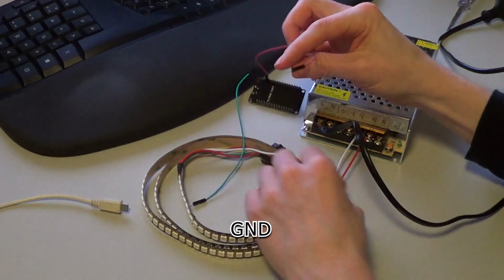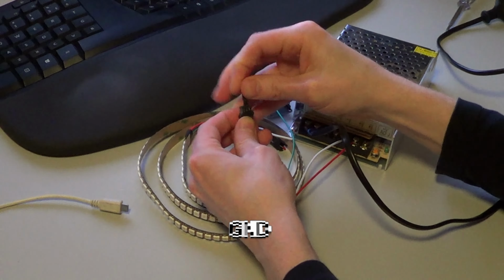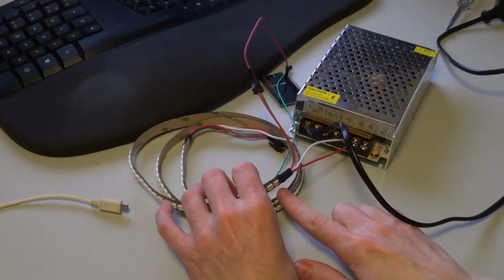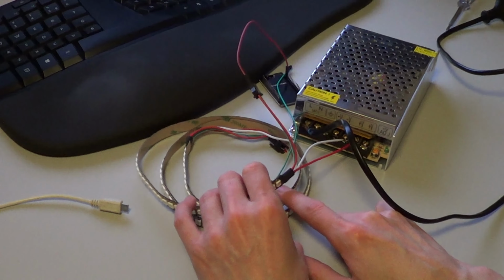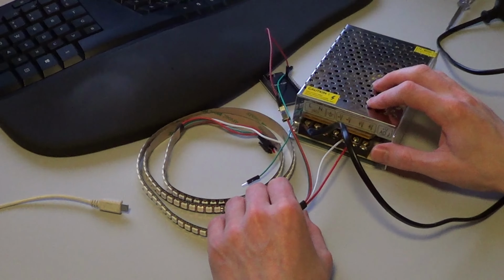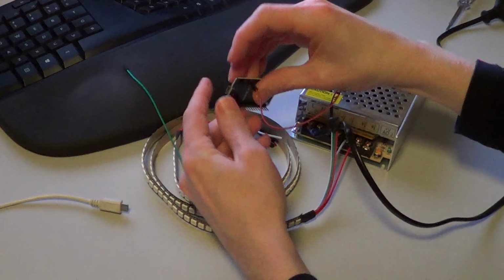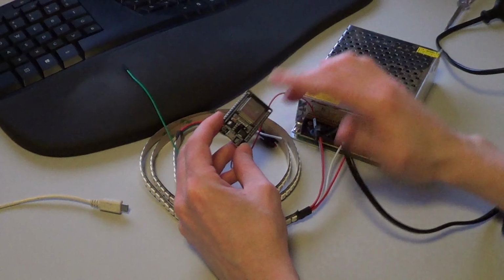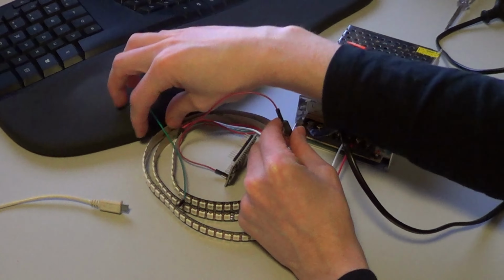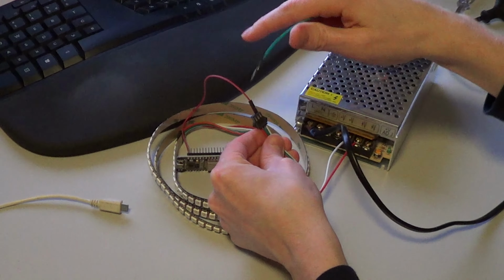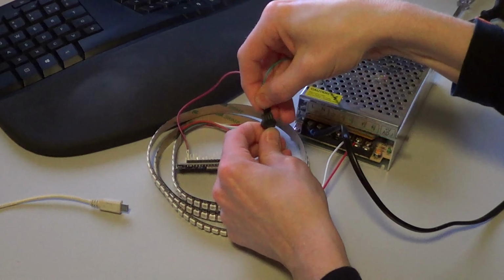And when I connect this ground pin to the white wire, it's connected to the minus side of the LED strip, and it's also connected to the minus of the power supply. So now the LED strip and the ESP32 and the power supply all share a common ground, all share the minus.